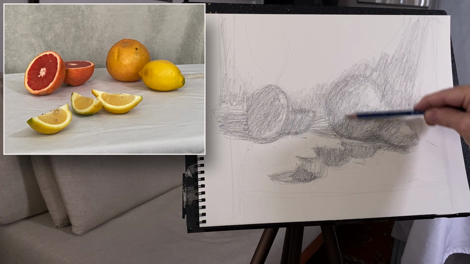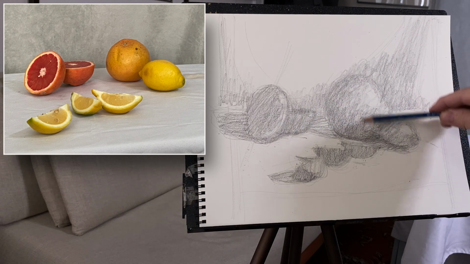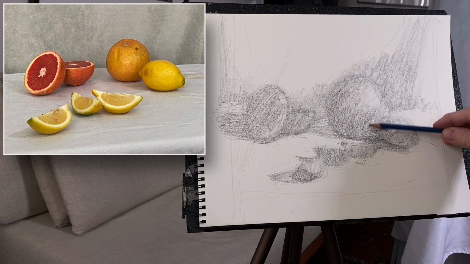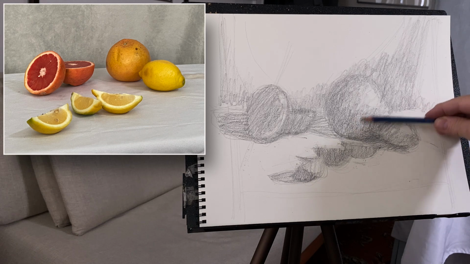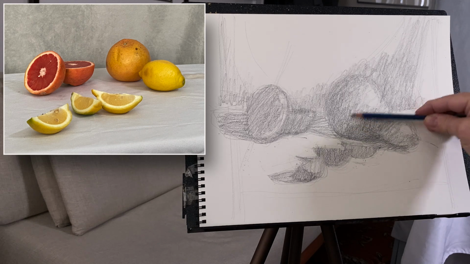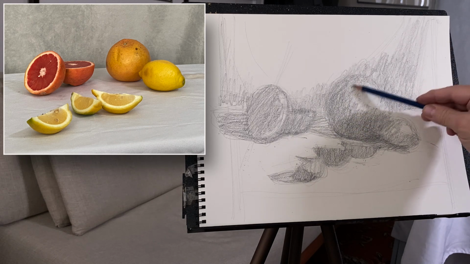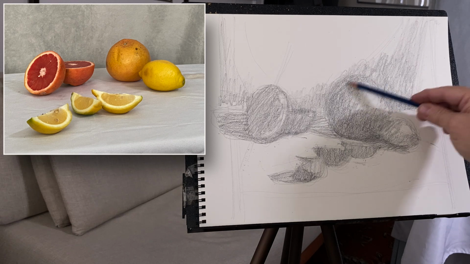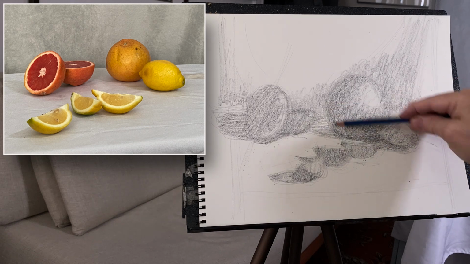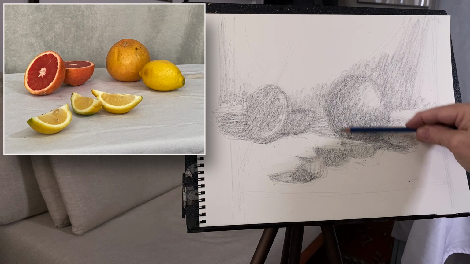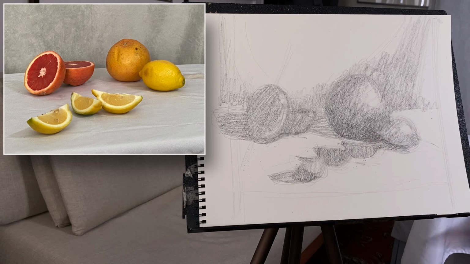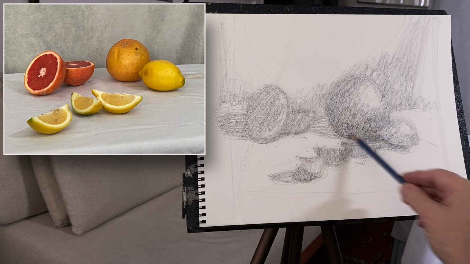I'm going to continue to build that. Sometimes using the side, sometimes using the tip. Generally, when I want a really strong definition, I'll move to the tip. The tip gives you precision. It also allows you to kind of get a hard edge. Since this is a round object, the edge is always turning. It's a softer edge. Starting to get a little round.